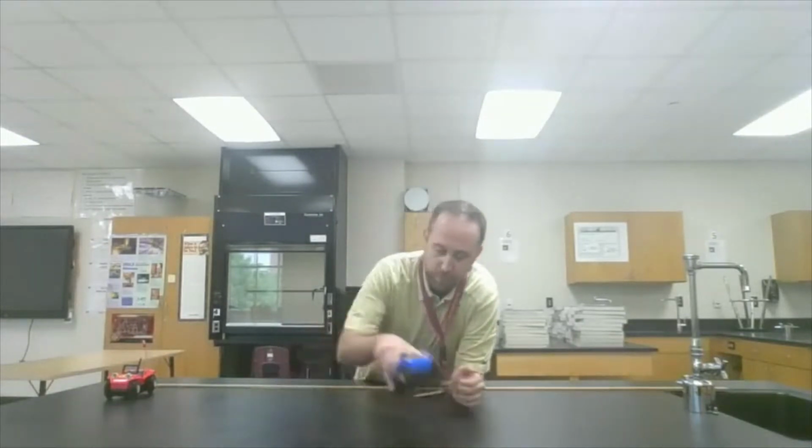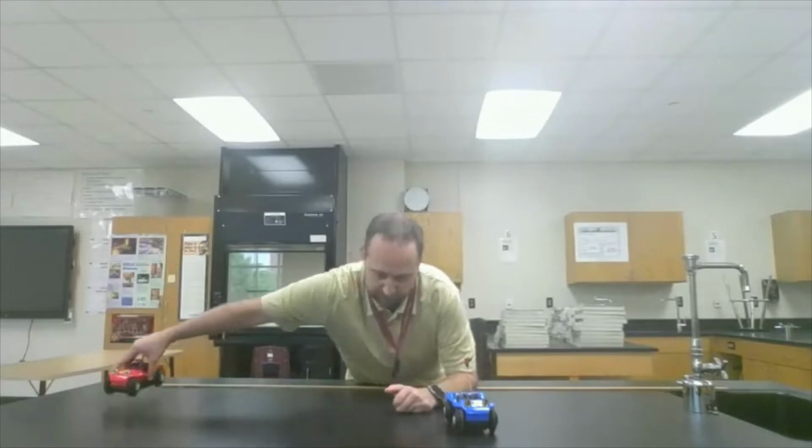Today we are going to do our meeting point lab. There are going to be two cars involved in this lab. We are going to have one car, the blue car, that is going to be a very fast car, and the red car that I have modified so that it is going to be slow.